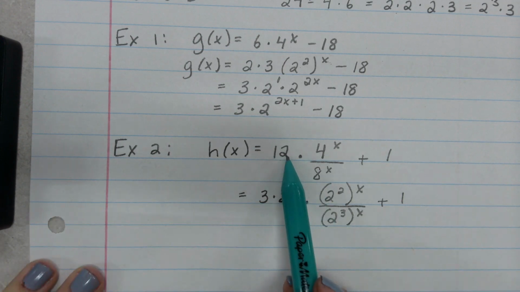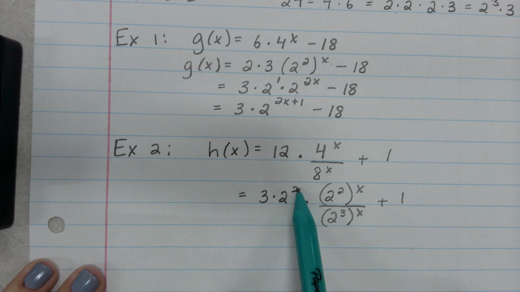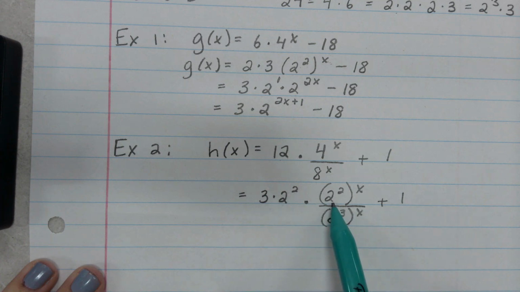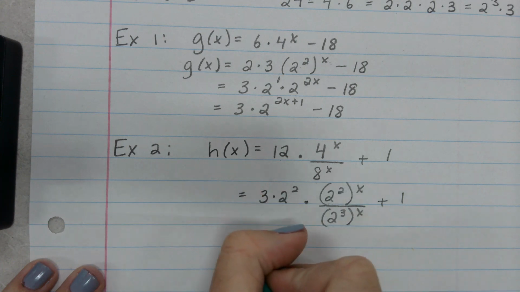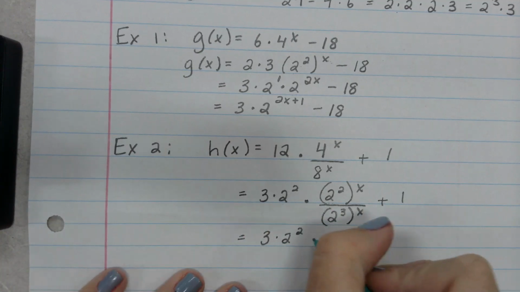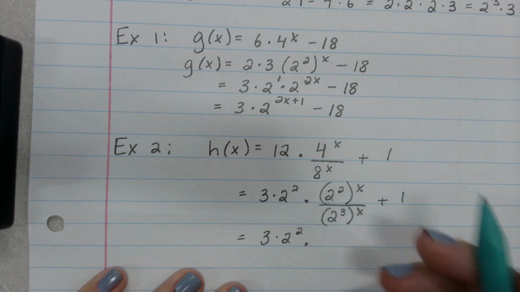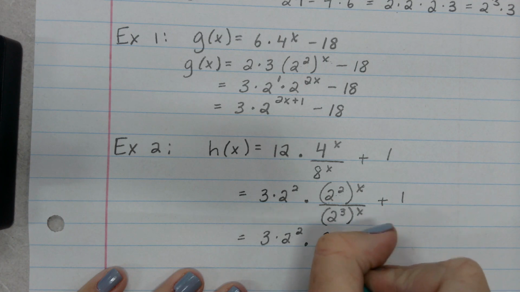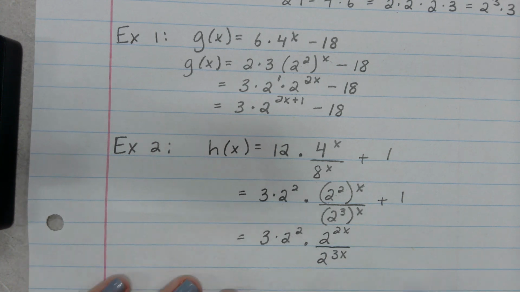So our 12 is 3 times 4, but 4 can be rewritten as 2 squared. Again, here the 4 was rewritten as 2 squared, the 8 was rewritten as 2 cubed. So again, I'm going to keep the 3 times 2 squared. I'm going to rewrite this as power to a power. I multiply those, so I'm going to have 2 to the 2x in the numerator and 2 to the 3x in the denominator, plus 1.